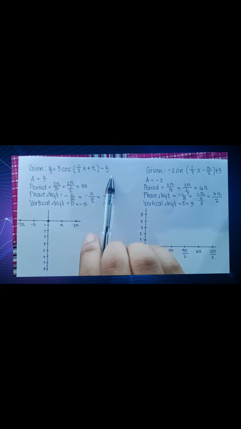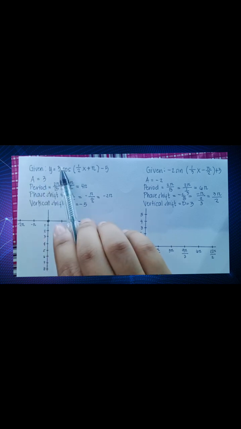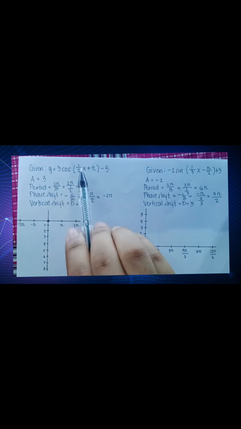So the amplitude or A is equal to 3, and the period is 2 pi over B, which is 2 pi over 1 over 2, equal to 4 pi. The phase shift is negative C over B, equal to negative pi over 1 over 2, equal to negative 2 pi. And the vertical shift is equal to D, which is the negative 5.